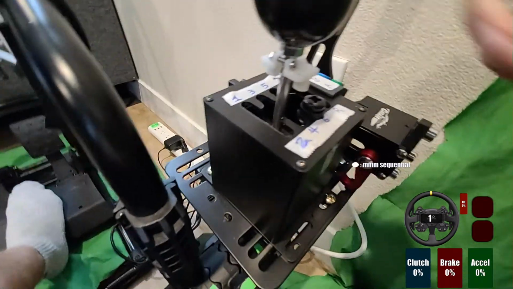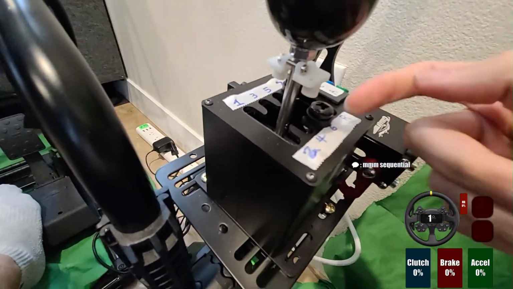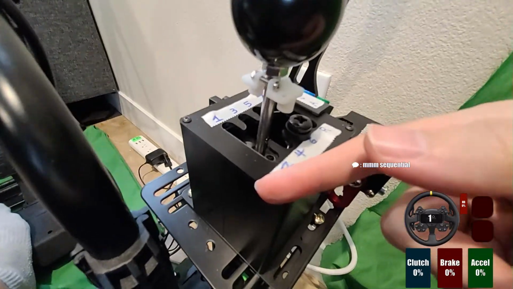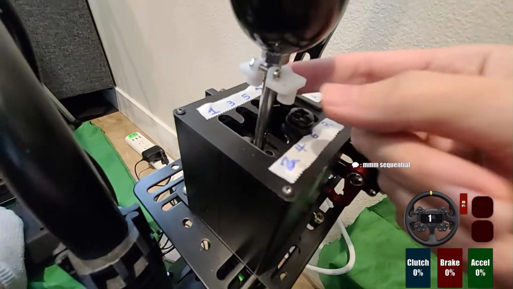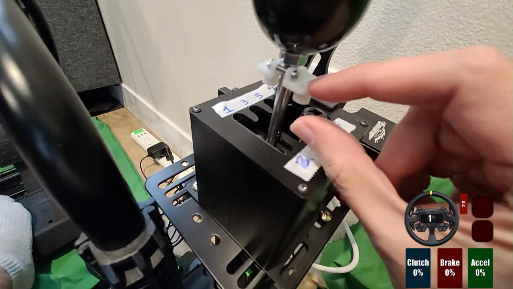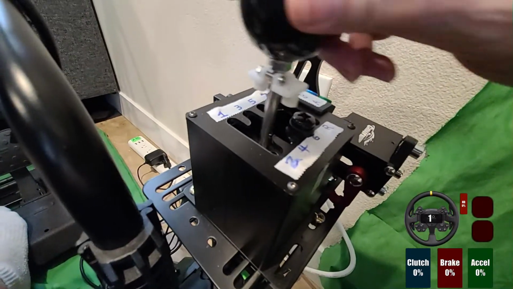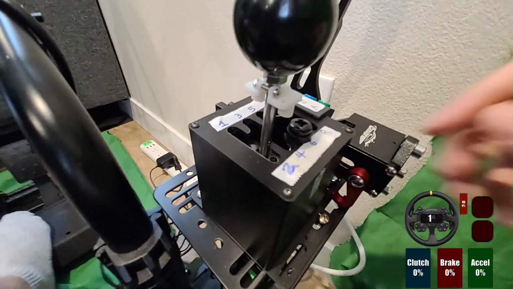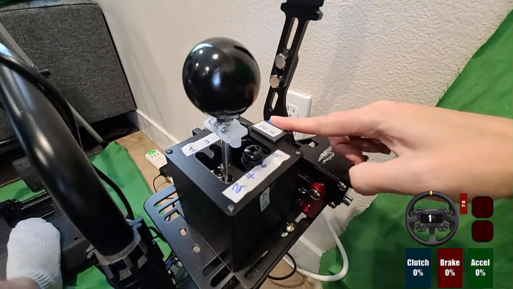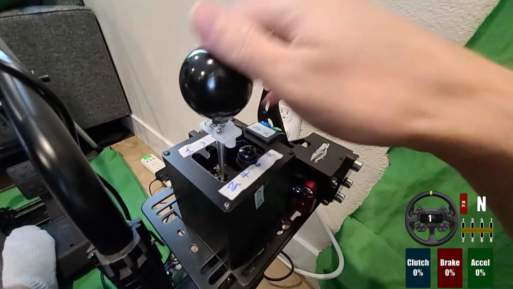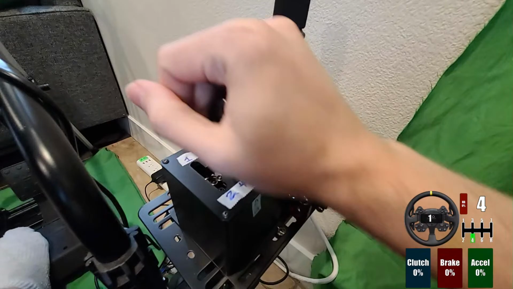It goes like there. And I also figured out that if you put this all the way down flush into the slot, it doesn't work quite properly. So it actually has to be above it by a couple millimeters in order to work. But it does work. So now I got a way to change on the fly between H pattern and sequential.